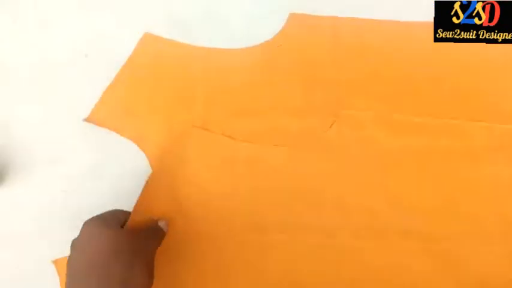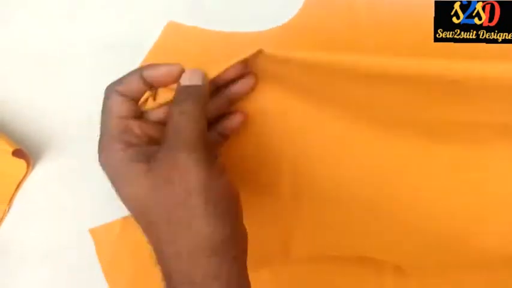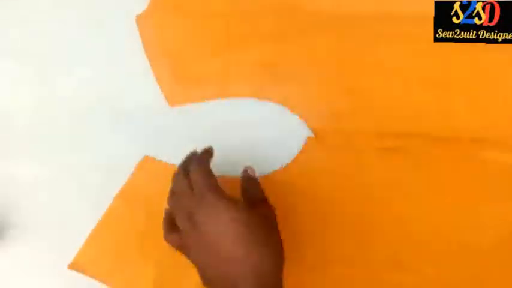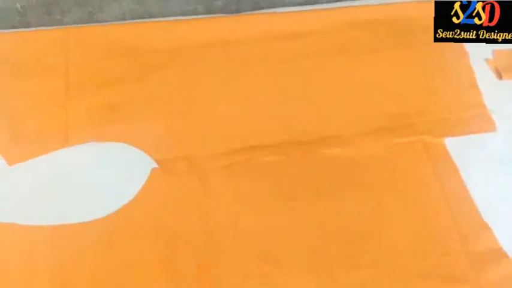And this is the back of the jacket. So this is all about it.